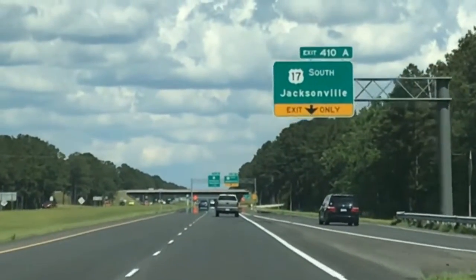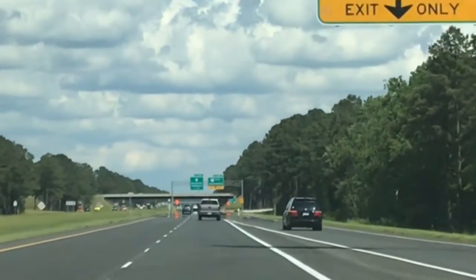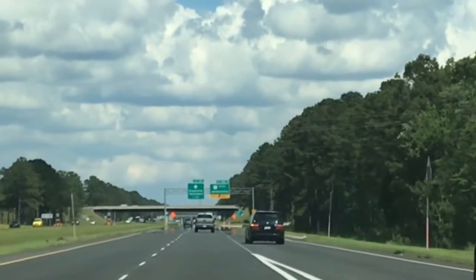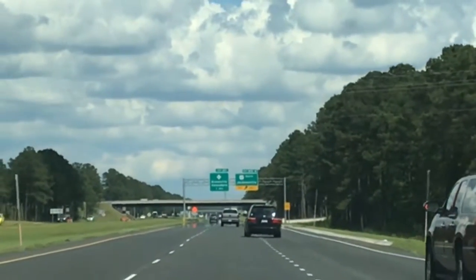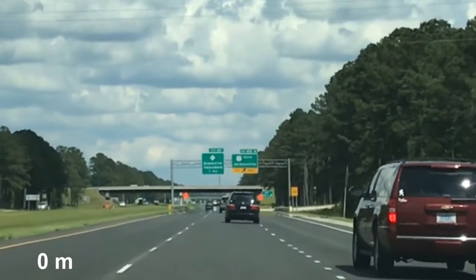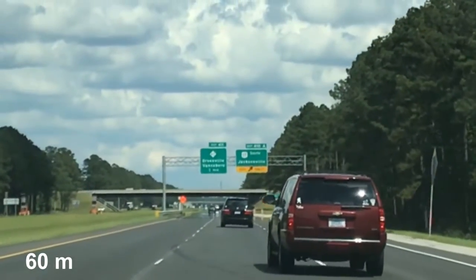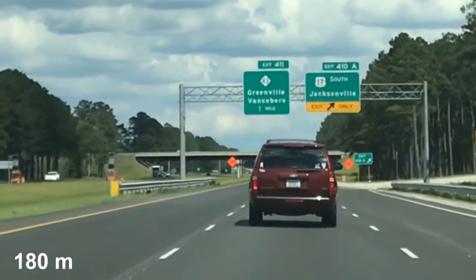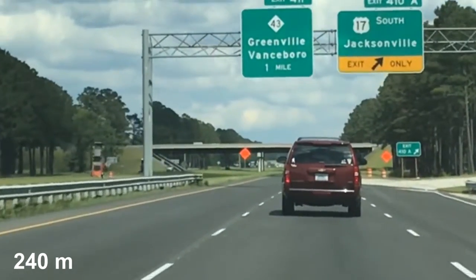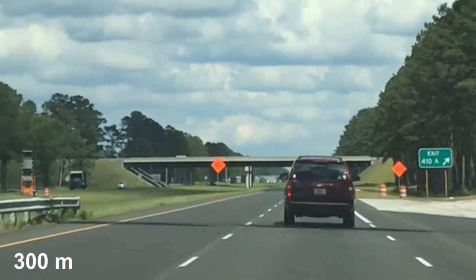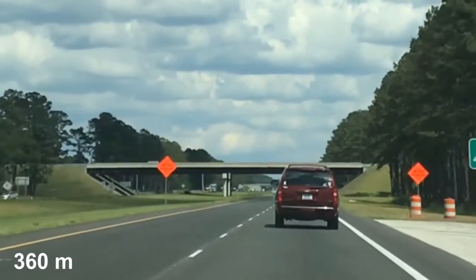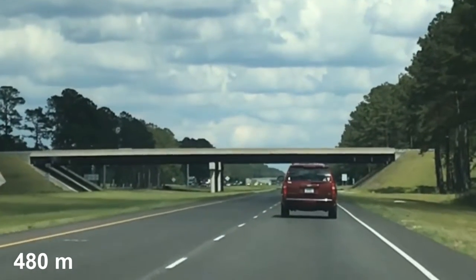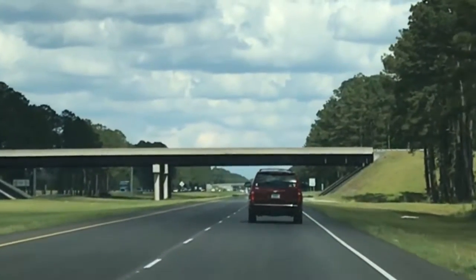There it is. It appears that the orange is reflected from the road off a layer of water. We are going to note when the mirage of the orange sign vanishes. Now, every second we travel 30 meters. We are getting close to the sign, almost there. And as we pass the sign, we will note the distance, 480 meters.